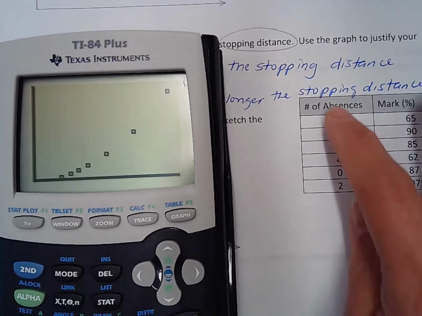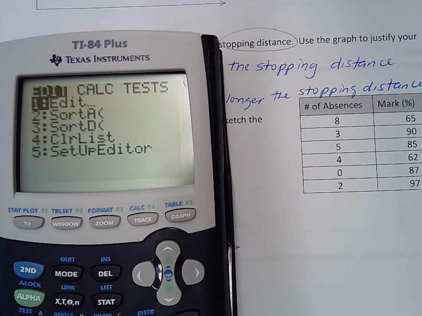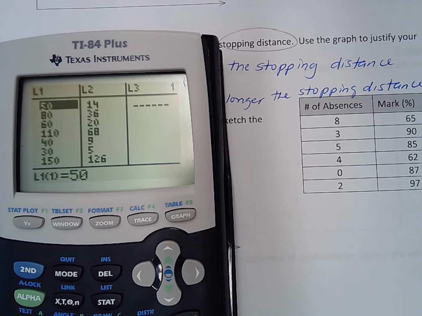Okay, so let's enter these values here. Let's review what we did before. How do you enter that in a graphing calculator? We're gonna go to Stat, Edit. You want to clear off your list. Clear.